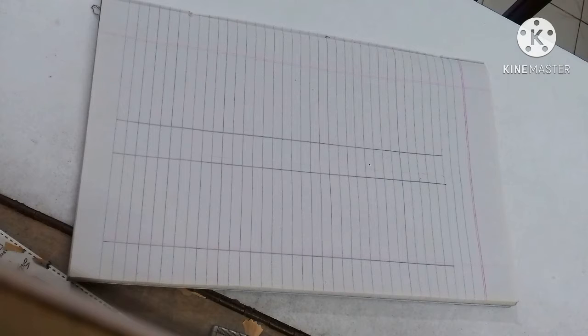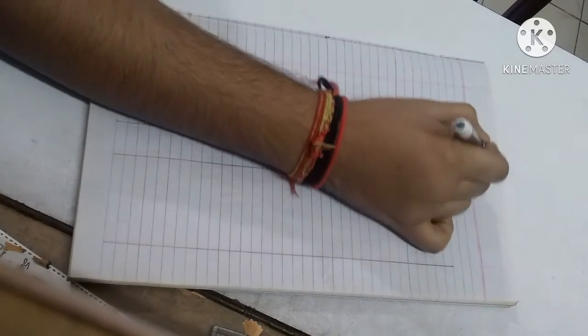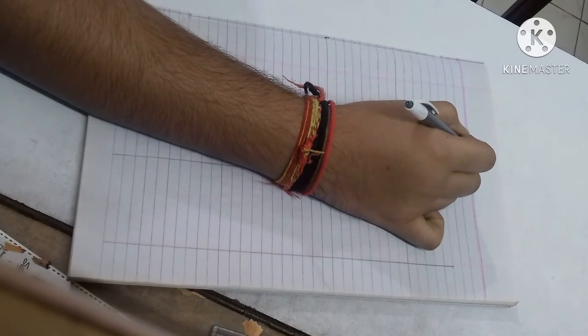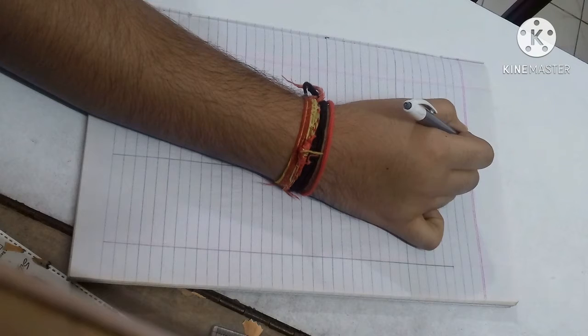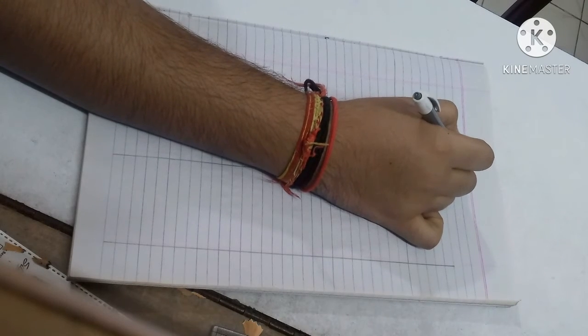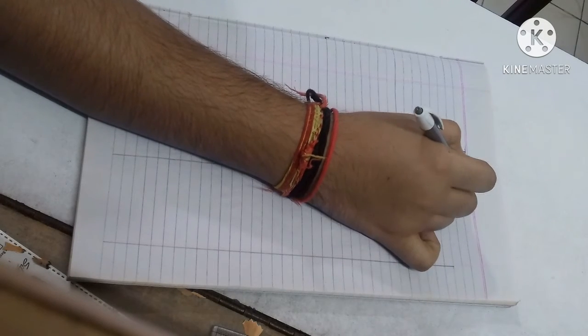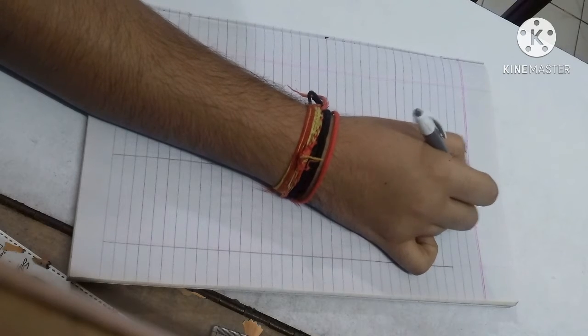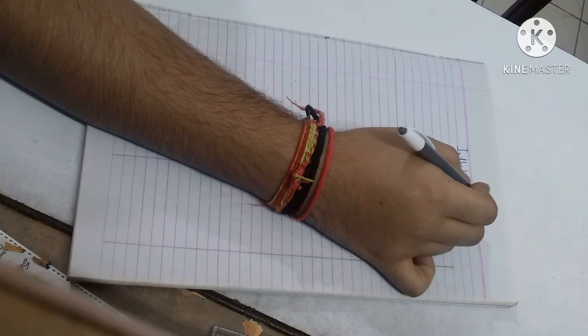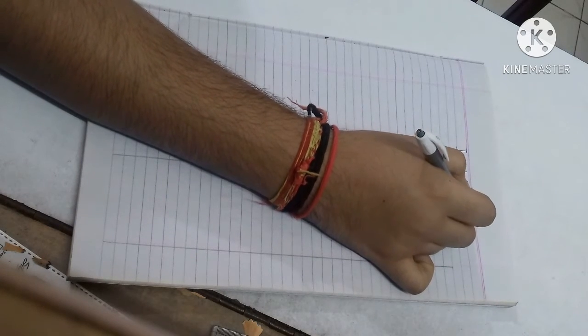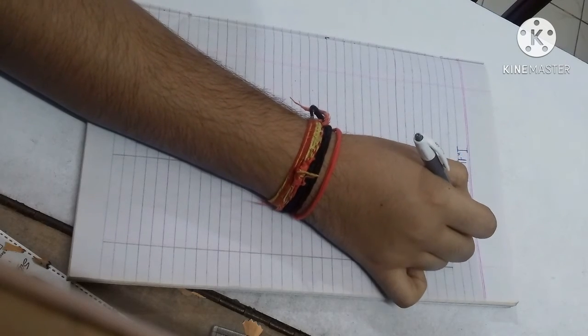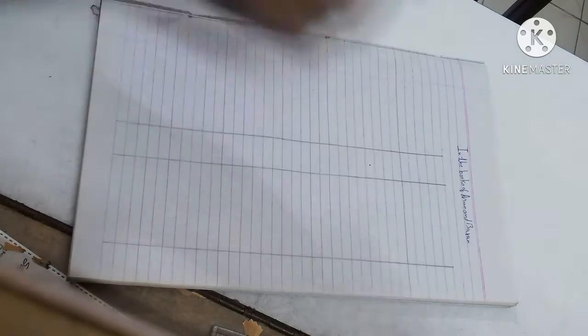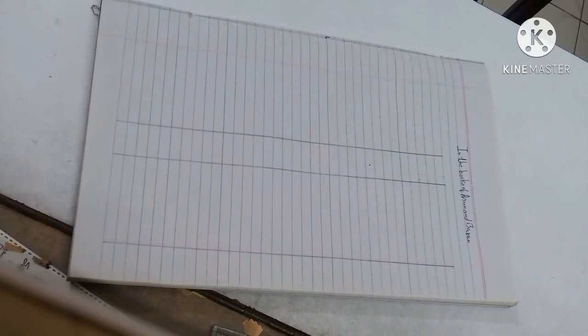The name of the subject is accountancy, not accounts. Please don't say accounts. The subject name is accountancy. So first of all, the specific format. Here you need to follow the proper format for solving the sums. In the books of Arun and Varun. I am from India, so I am using Indian names. If you are from America, you can write in the books of Tom and Jerry. It's up to you.